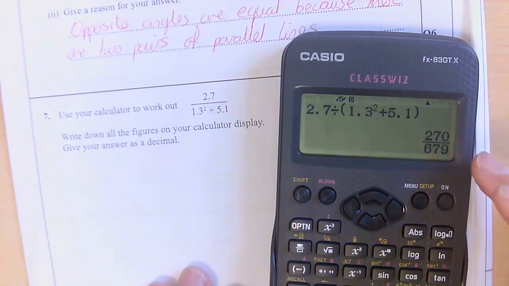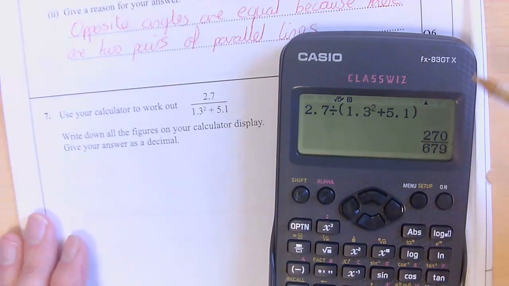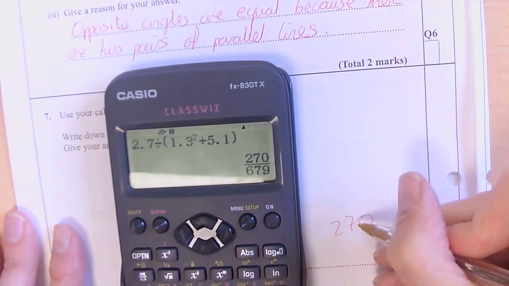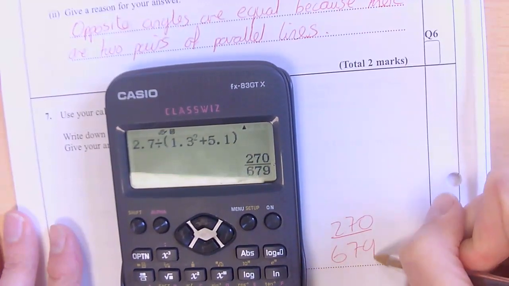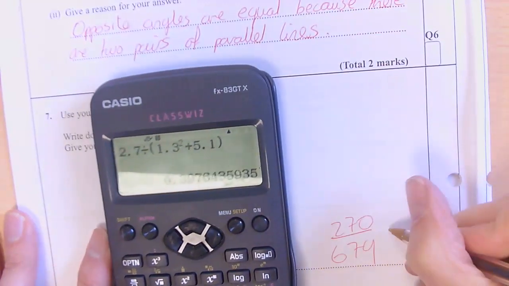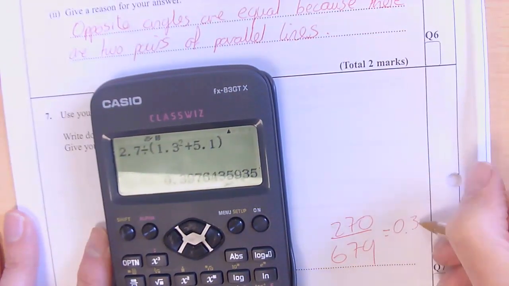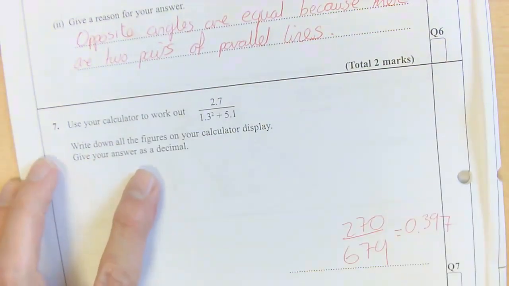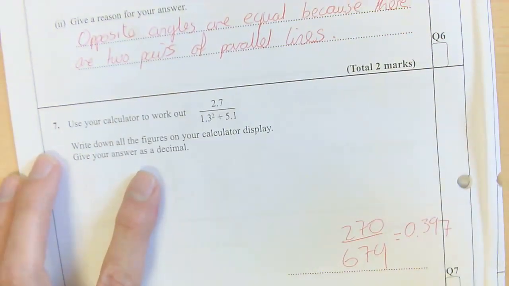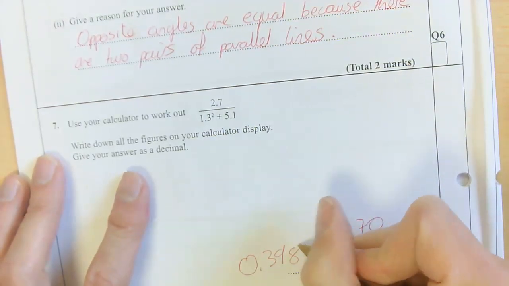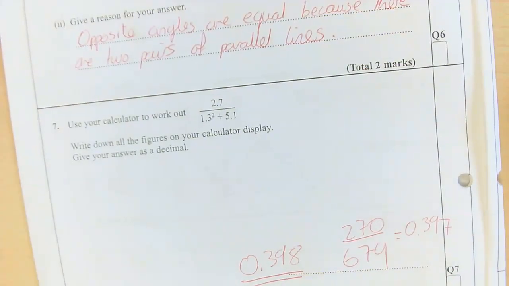And that gets an answer of 270 over 679, or 0.397 blah blah blah. Give your answer as a decimal. I'm going to write that to 3 decimal places, 0.398, just because.